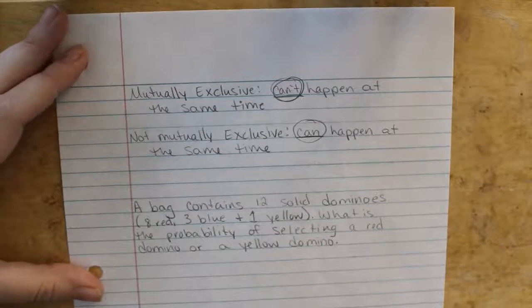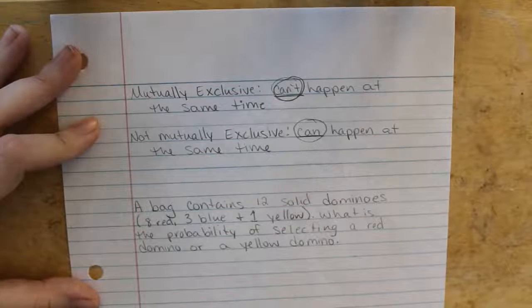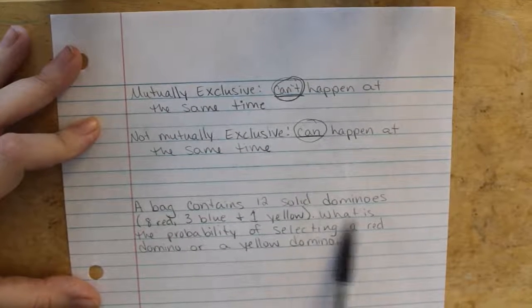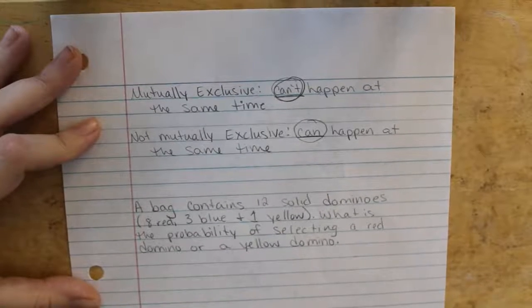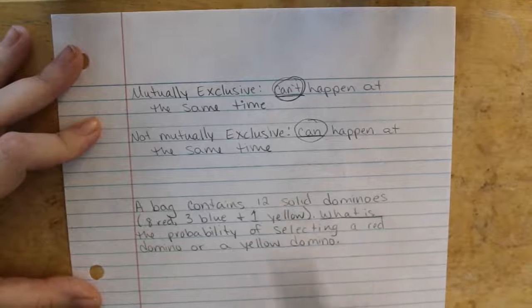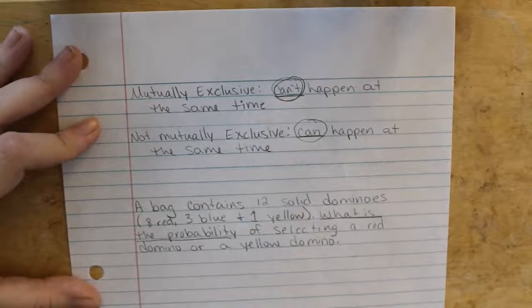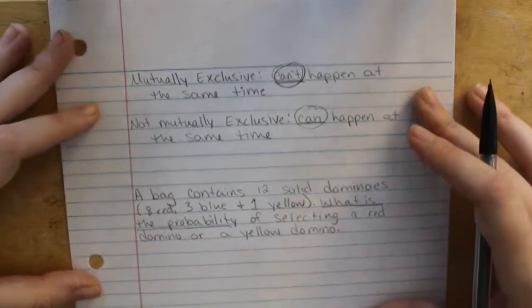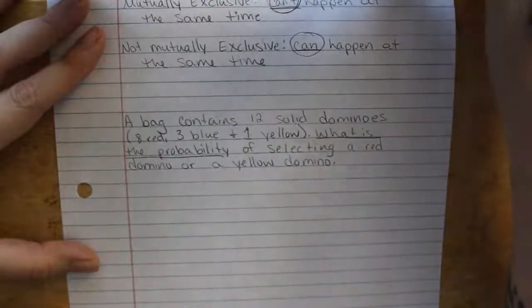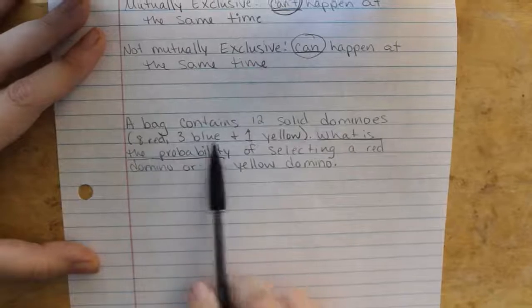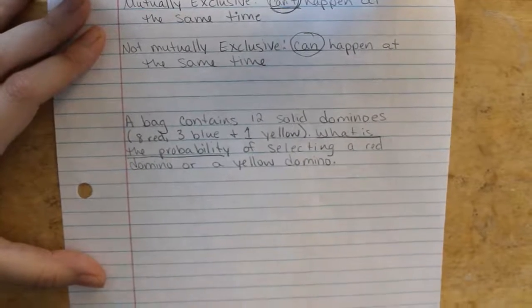So, for these, we are going to answer what is the probability of selecting a red domino or a yellow domino. So, this is where you're getting into what is the probability. It doesn't just want the successful outcomes, it wants the actual probability itself, okay? A bag contains 12 solid dominoes, 8 red, 3 blue, and 1 yellow.